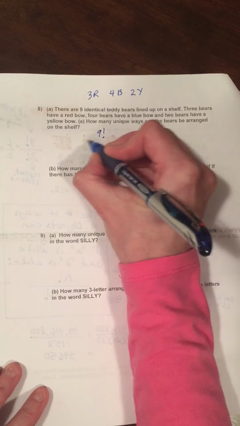So instead of arranging letters that have repetition, I'm arranging bears that have repetition. Here's what I want you to envision: it's time to dust off the shelf. You take all your 9 bears off the shelf, and they're laying on the bed. If they were unique, that would be a beautiful 9 factorial question, because you would have 9 choices, 8 choices, 7, 6, 5, 4, 3, 2, 1, if you were lining them up. But they're not unique.